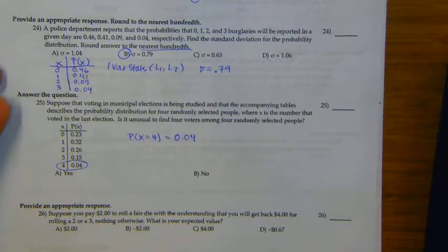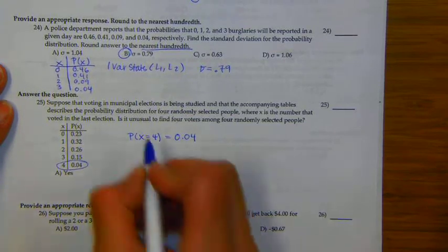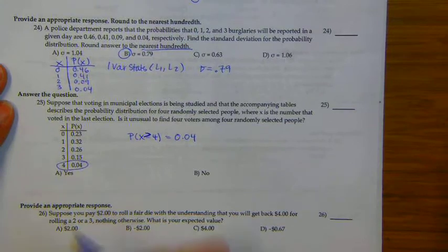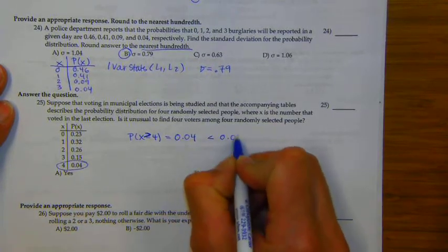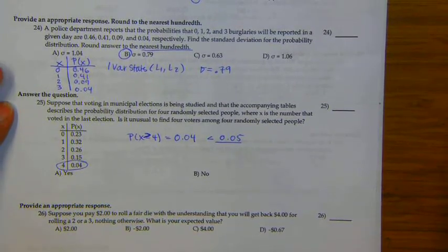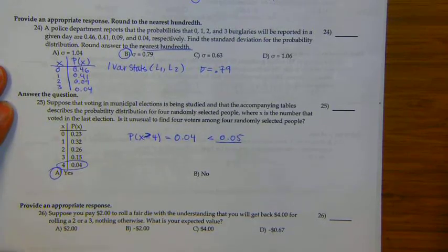Remember, when we look at probability distributions, we need to look at the probability of at least such an extreme value, which is greater than or equal to 4. Since there are no other outcomes for our random variable, it's just equal to 0.04. This probability is less than 0.05, which is the number we look at to determine whether it's unusual. So yes, we would say this is an unusual event.